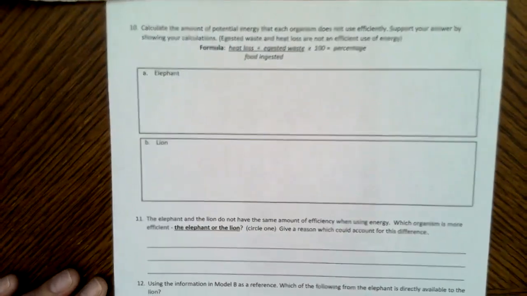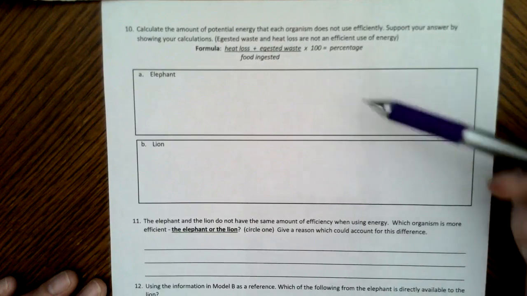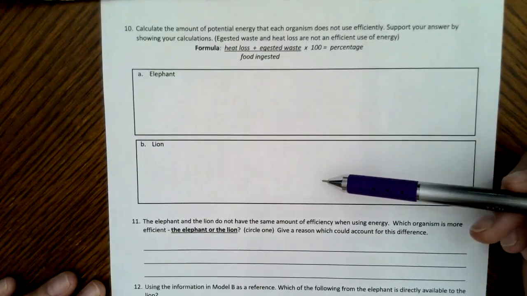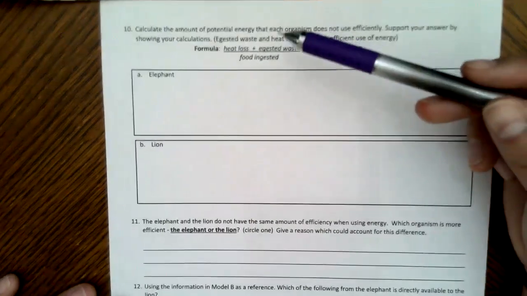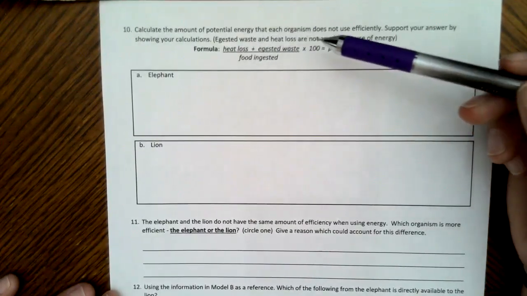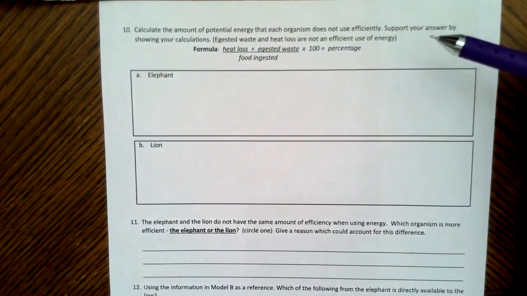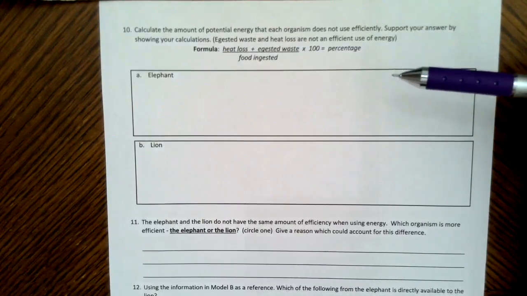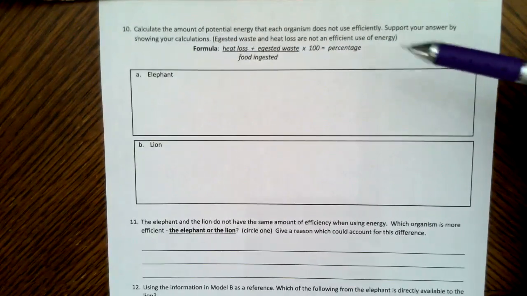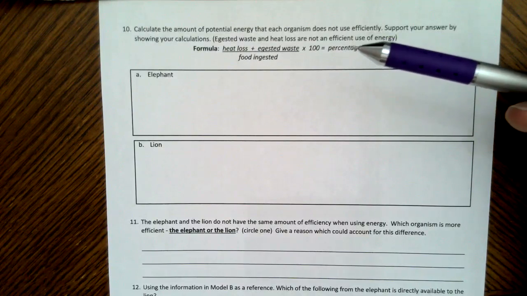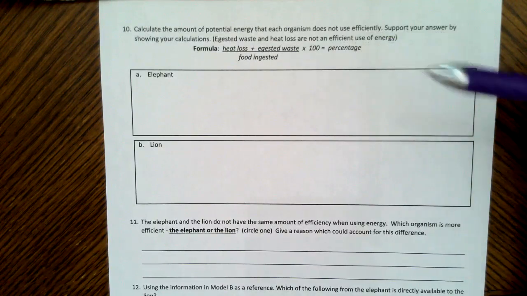Alrighty, so on to page number 3. Okay, so question number 10, and again, we have these split organisms, so we're just going to do the elephant together. I'll let you do the lion. So here we are going to calculate the amount of potential energy that each organism does not use efficiently. We're going to support our answer by showing the calculations. Remember, always show calculations. So egested waste and heat loss are not an efficient use of energy.